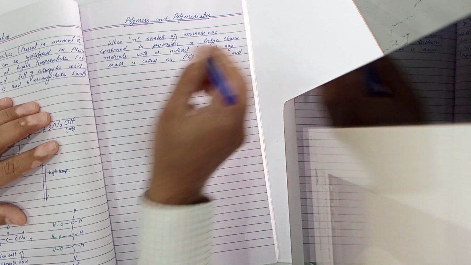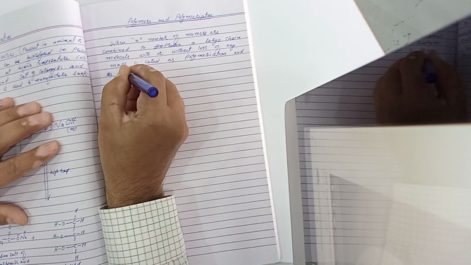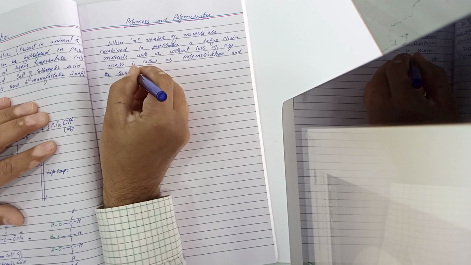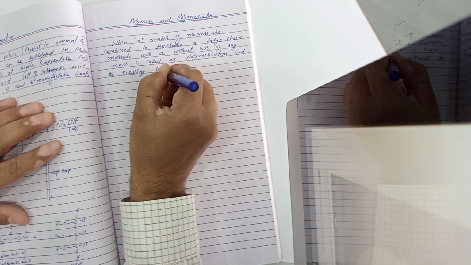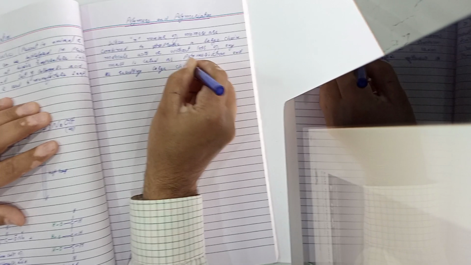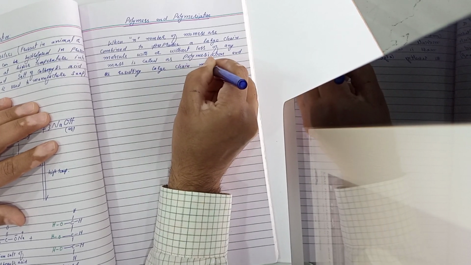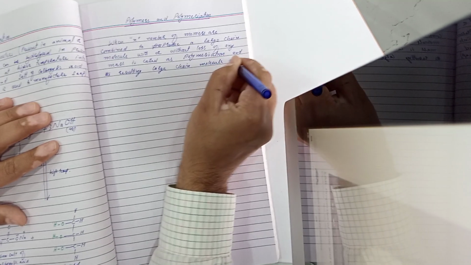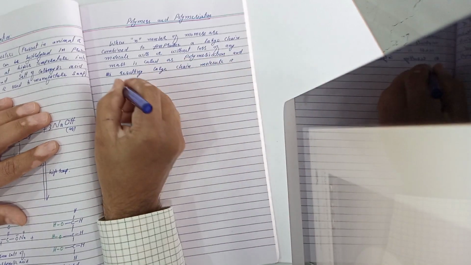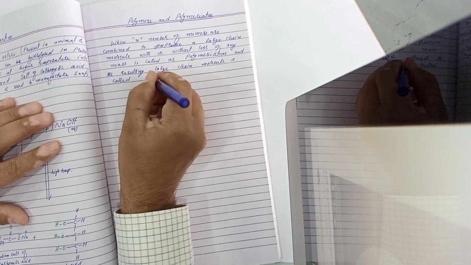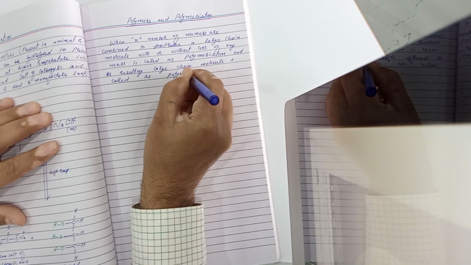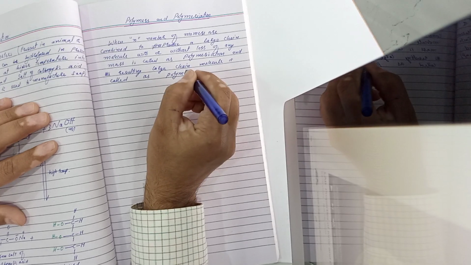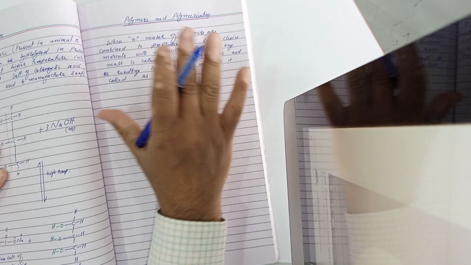And the resulting large chain molecule is called a polymer. Got it? So that was the definition.